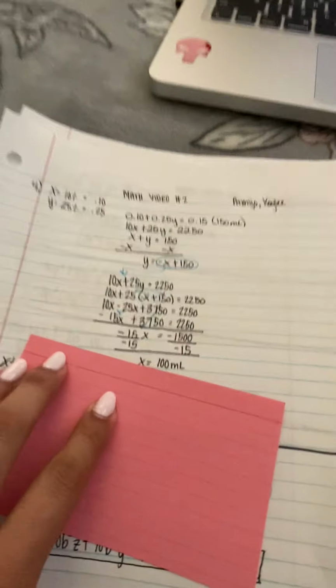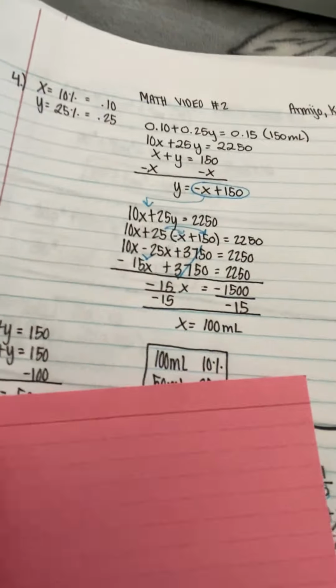Now we can plug in the 100 to solve for y. So we have x plus y equals 150. Then we're going to plug in the 100, so we have 100 plus y equals 150. The 100 and 100 cancel out, so then y is equal to 50, because 150 minus 100 is 50. So then we have 100 ml for the 10% solution, and then we will need the 50 ml of the 25% solution to mix them together.